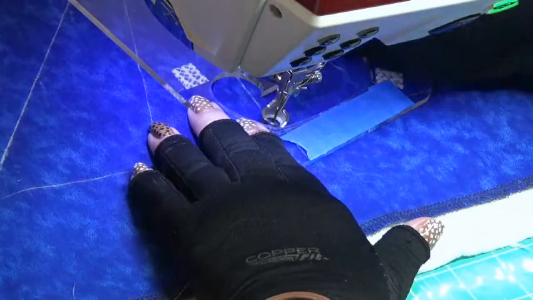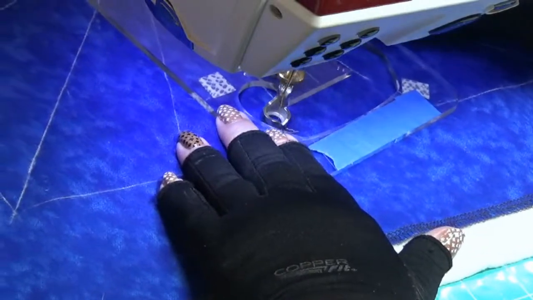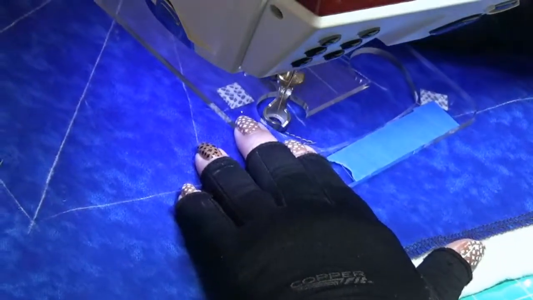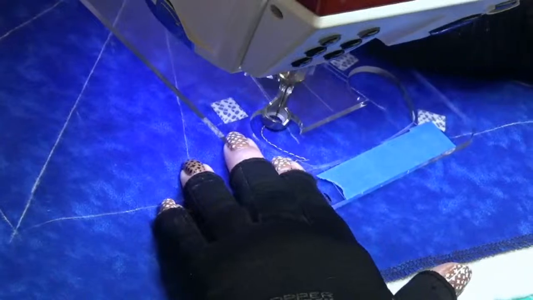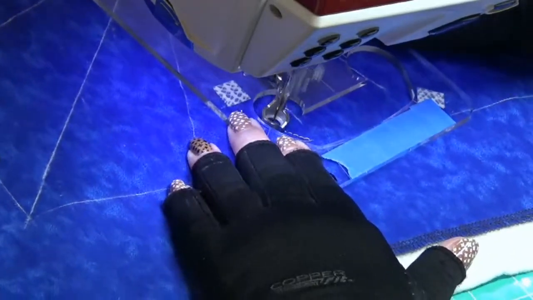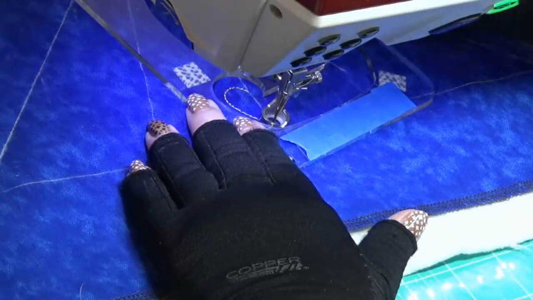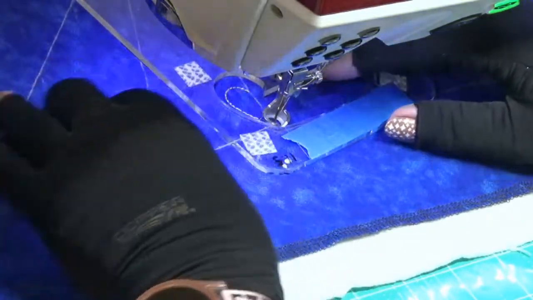You stitch down from the outside towards the center. You make your little curve, and then you come back. See, it's only 1/2 inch, so it's perfect.